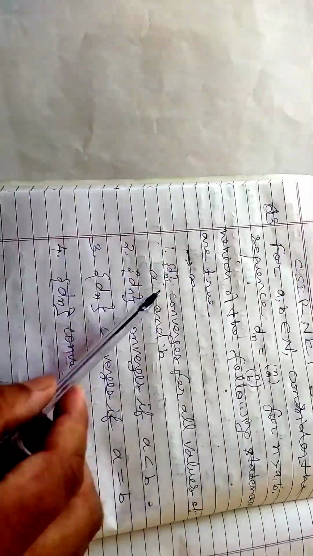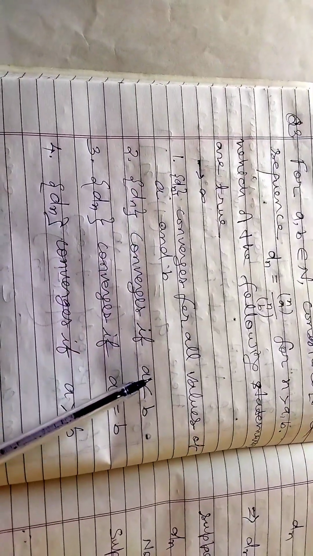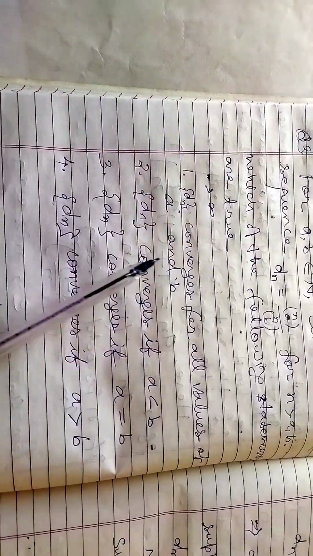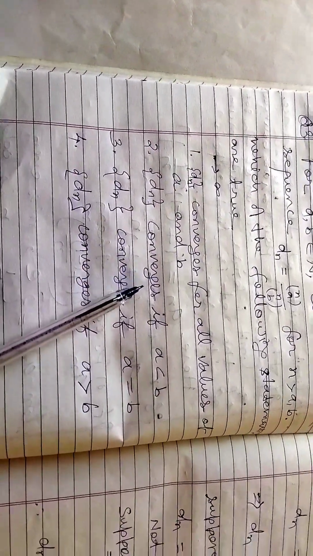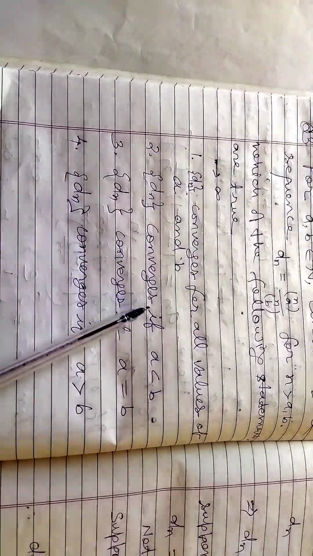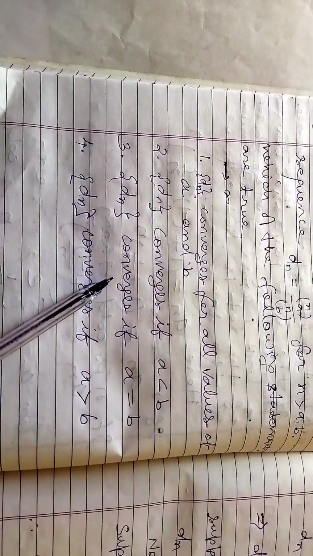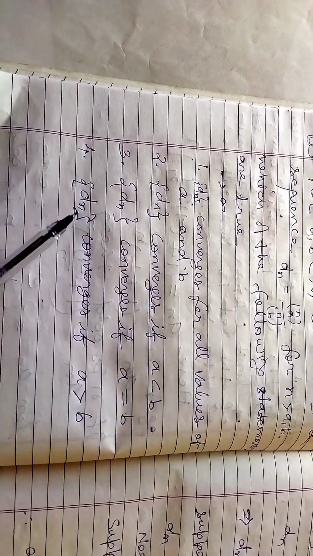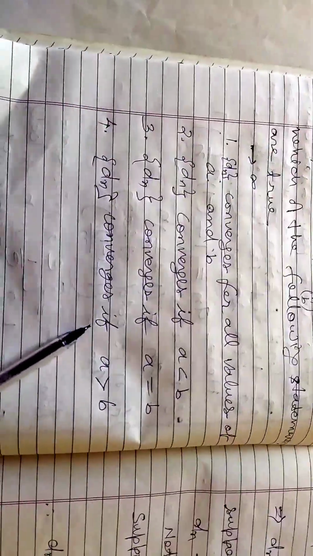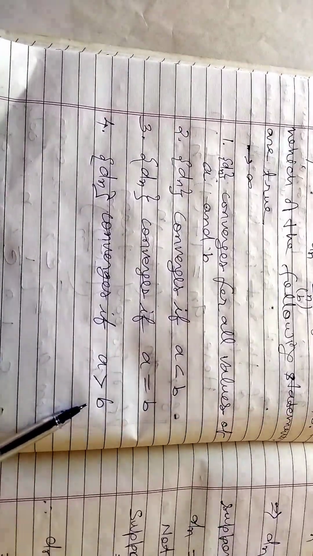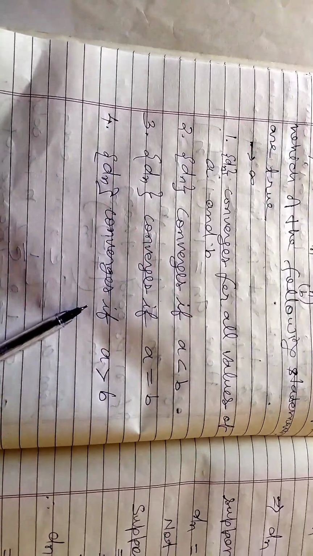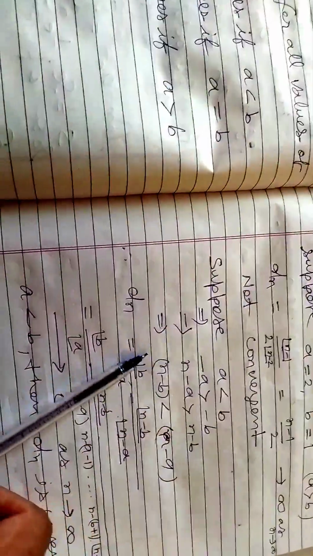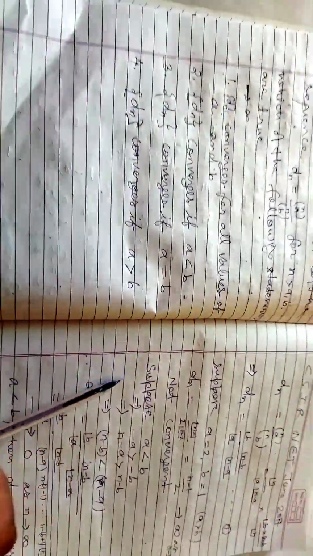Therefore, if we see the options, the first option, Dn is convergent for all values of a and b, is the wrong option. Second, Dn converges for a less than b, is the correct option. Third, Dn is convergent if a is equal to b, is the correct option. Fourth, Dn converges if a is greater than b, is the wrong option, since if a is greater than b, the sequence is not convergent.